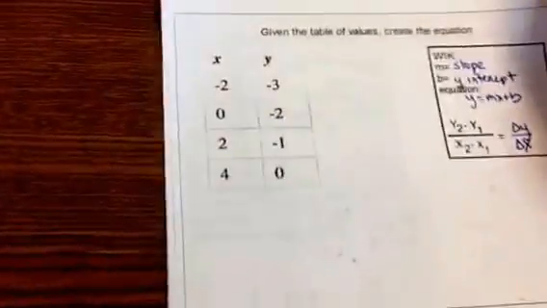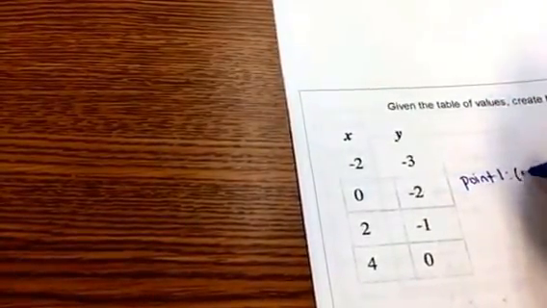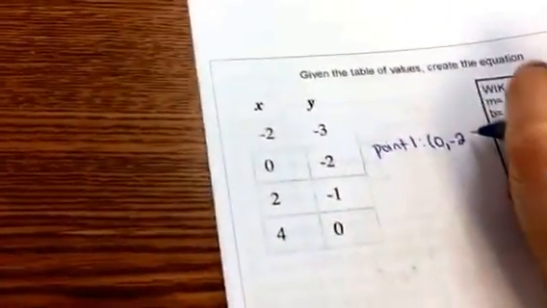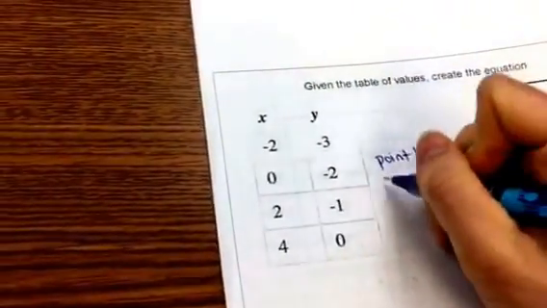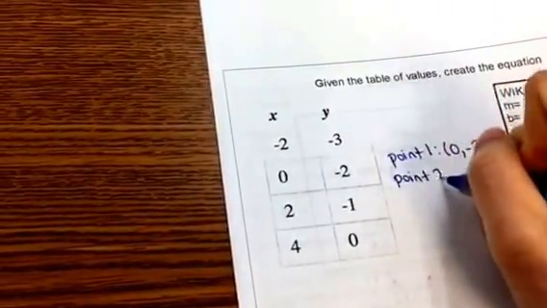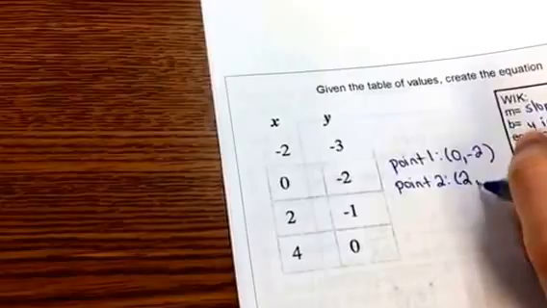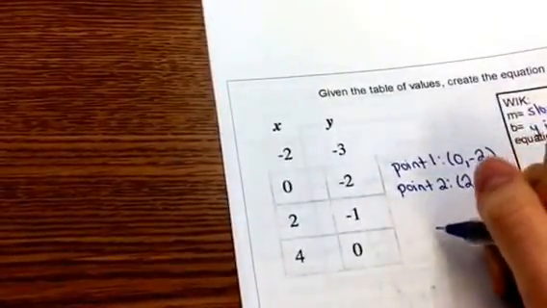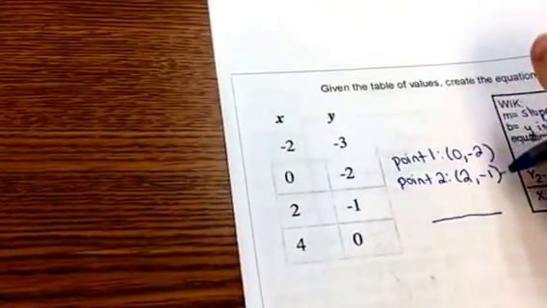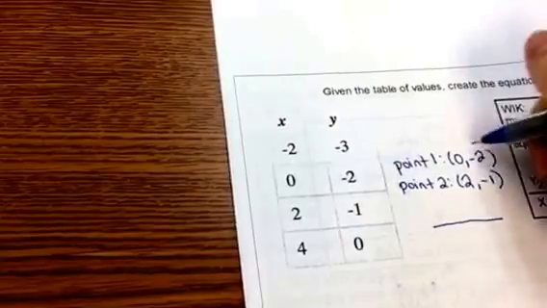So again, I can pick any 2 points on the line that I want. So I'm going to make it easy. Point 1, 0, negative 2. Point 2, 2, negative 1. Okay, so when I set up my formula, I'm going to use these 2 numbers on top.